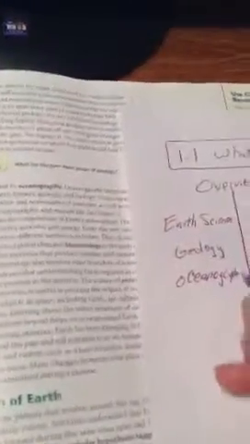Unit 5 is devoted to oceanography, so I'm going to write that on here as well. Oceanography. Oceanography integrates the sciences of chemistry, physics, geology, and biology. Oceanographers study the composition and movements of seawater, as well as coastal processes, seafloor topography, and marine life.